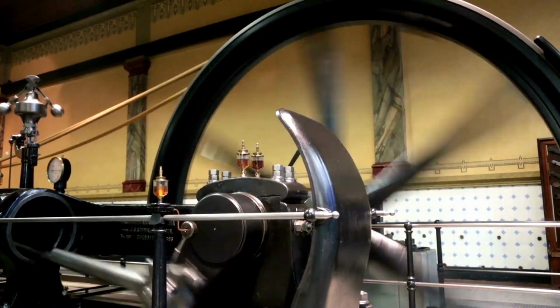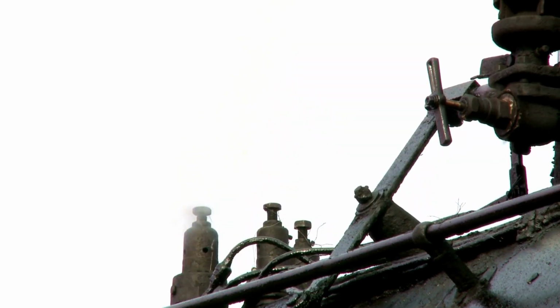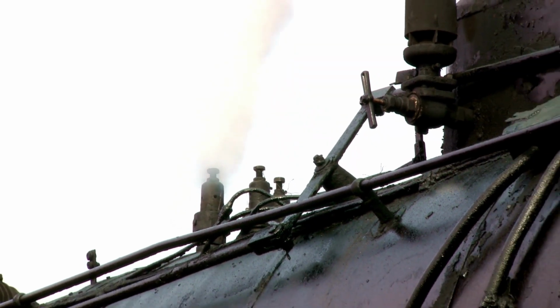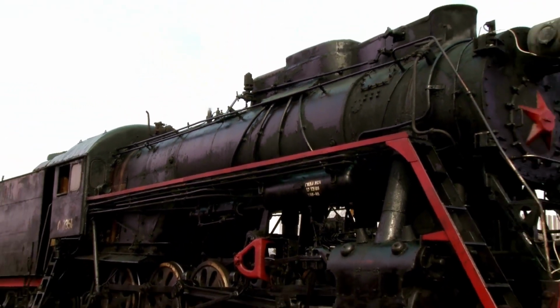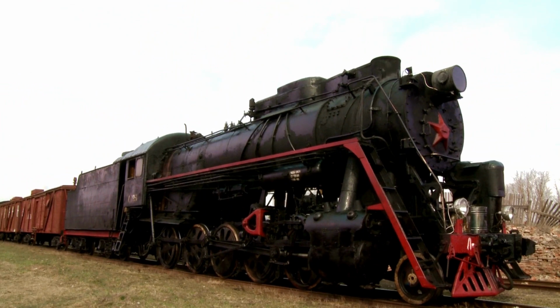4. Valve. The valve controls the flow of steam into and out of the cylinder. It is typically a simple mechanism that opens and closes at the right times, allowing steam to enter the cylinder and then letting it escape.